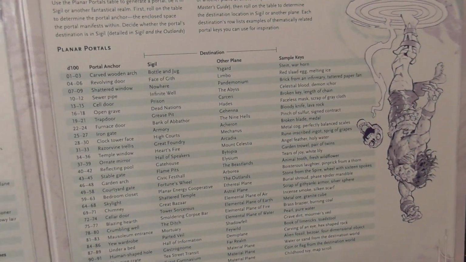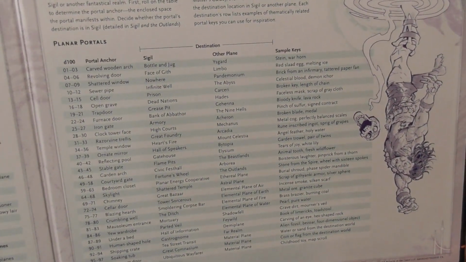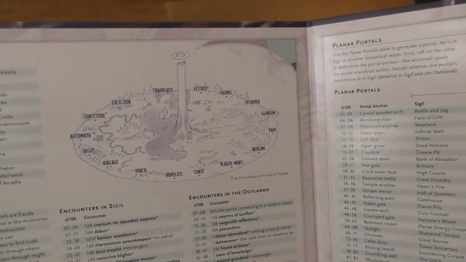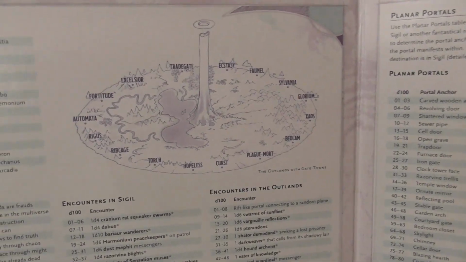Then the specifics, the actual gate towns of the Outlands, factions of Sigil, wards of Sigil, encounters in Sigil, encounters in the Outlands, portals and the keys to those portals with a map of the Outlands and gate towns. So the theme there seems to be that conditions is the most important thing to have at your fingertips, I would say. And then names of people.